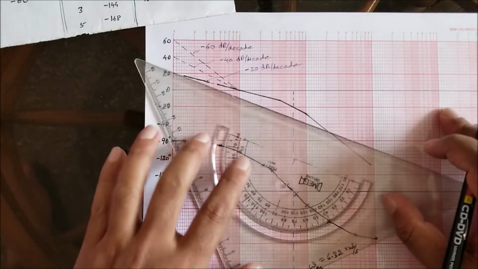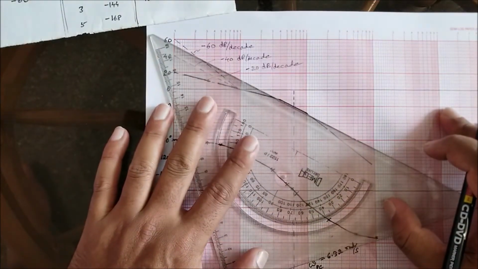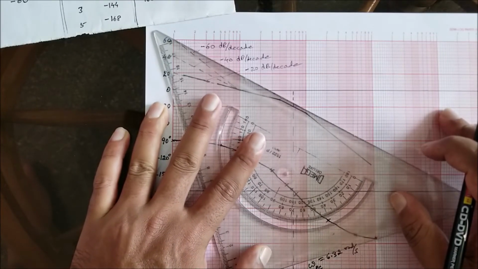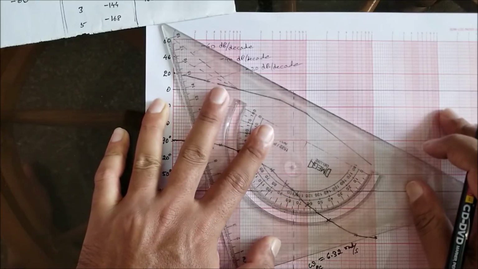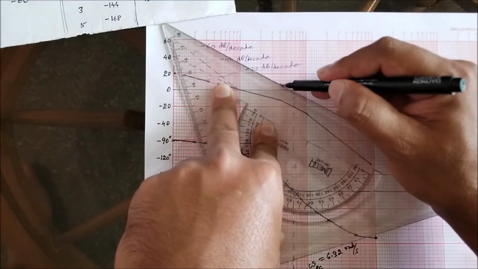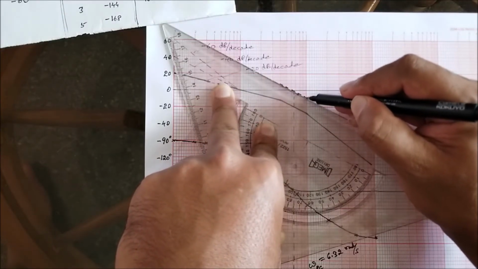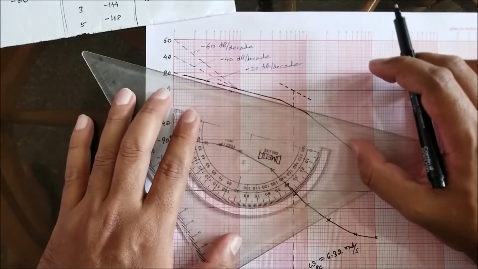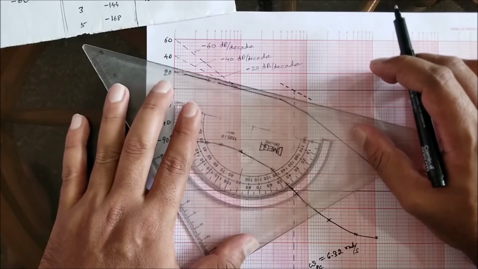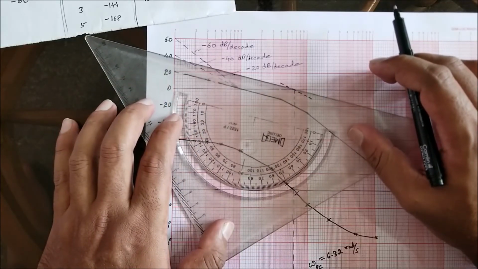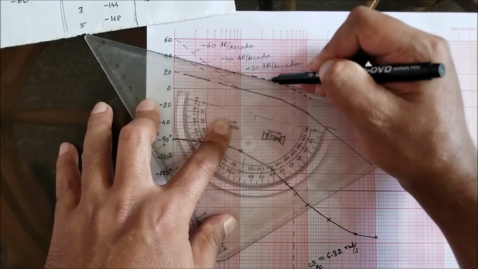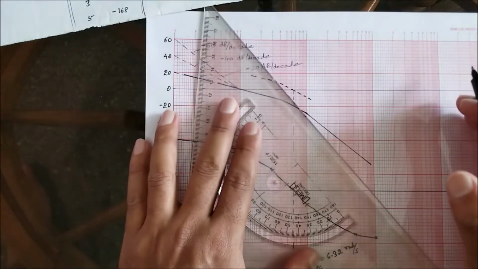For that we should shift the entire plot like this. Then only I will get the gain crossover frequency at 6.32 radians per second.